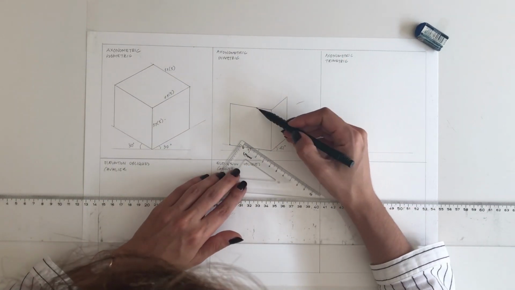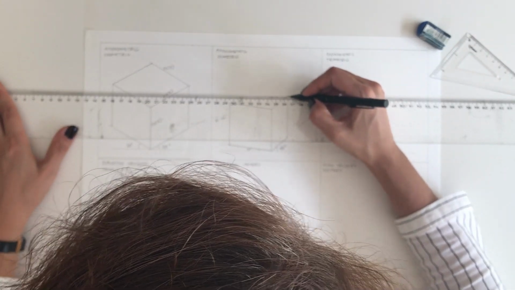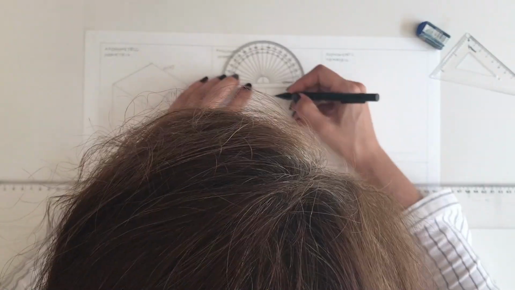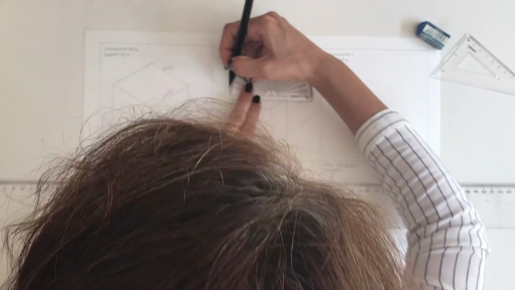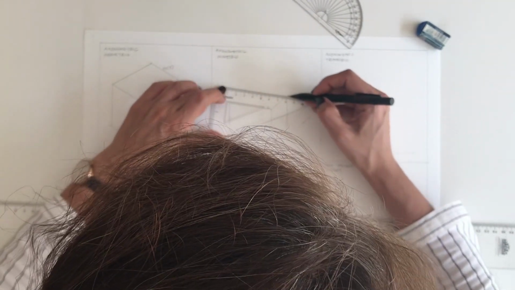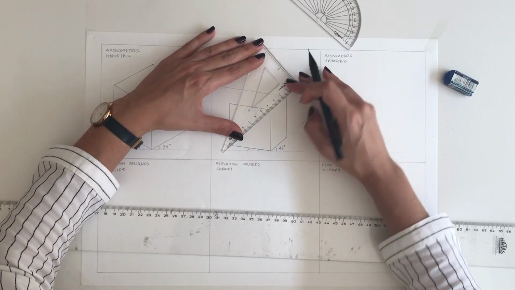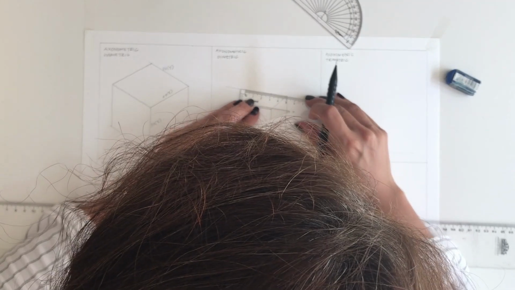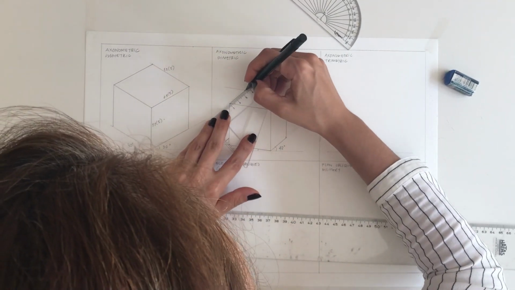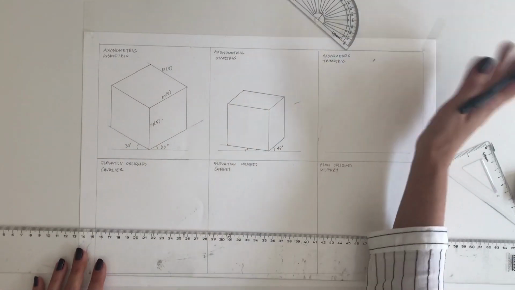Now I need here a parallel to this, but I don't have a triangle which has 7-degree angle. So again, measure it with a protractor. I'm going to align it with my small triangle like that. And I should also align that one, or I can measure here 5. Yes, now I know that this is parallel to that one. Dimetric drawing is also completed.